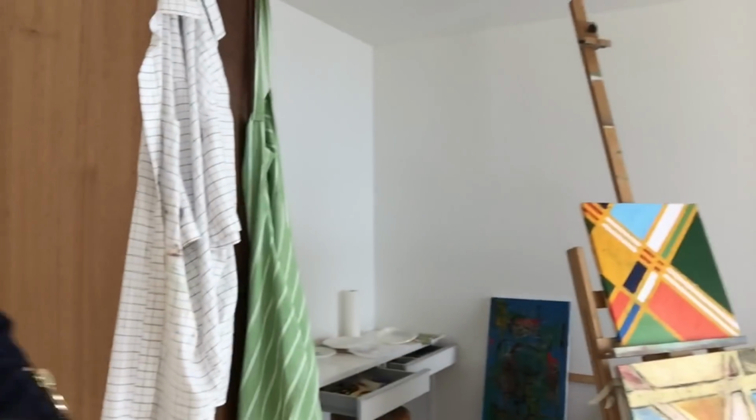So you see my background is completely white, and that's the way you want it to be. You don't want a bossy background like this. I will show you. Like, it's really distracting. Everyone will keep looking at the painting.